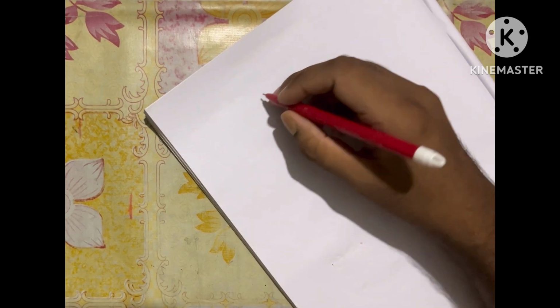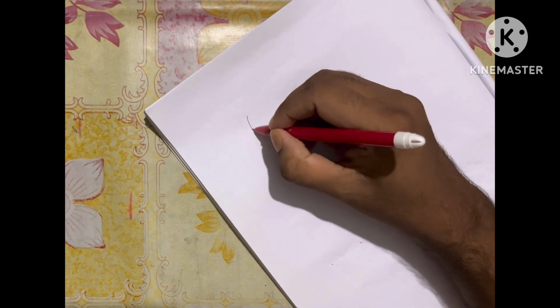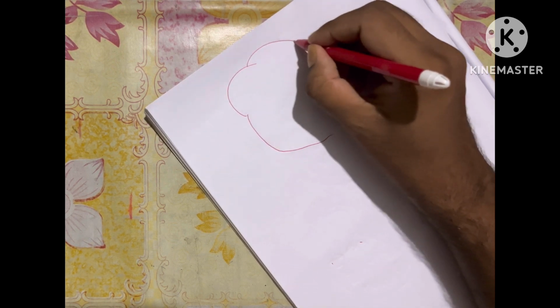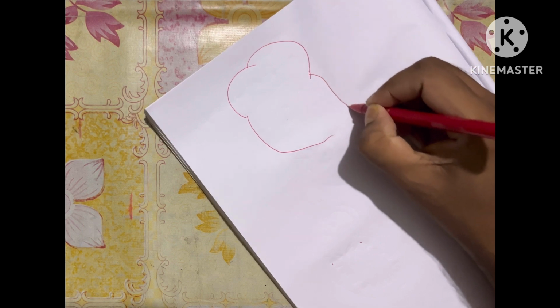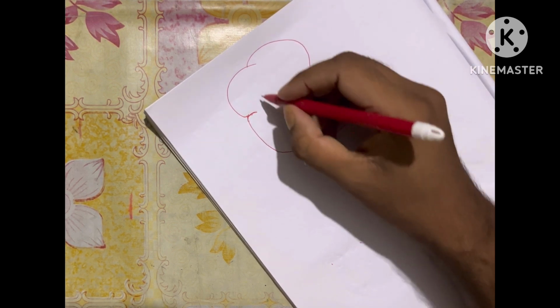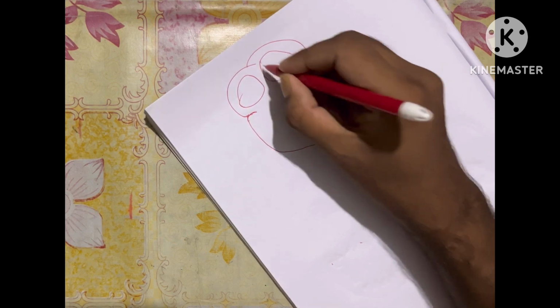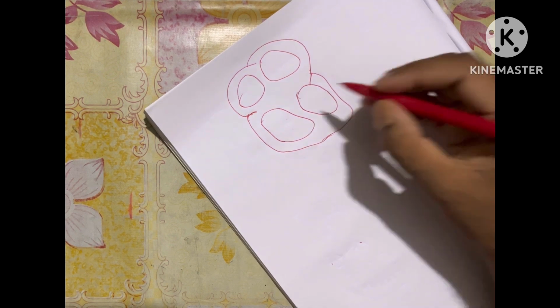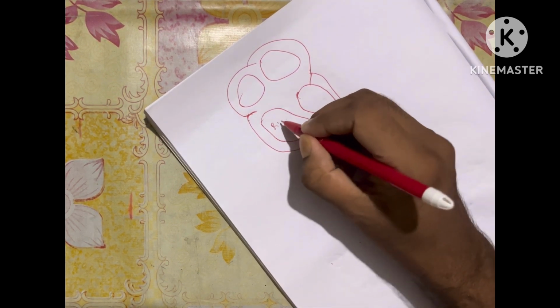Now let's discuss a few other important points. Okay, this is our heart, and we are discussing the right ventricle.